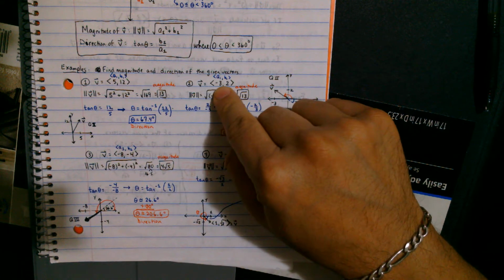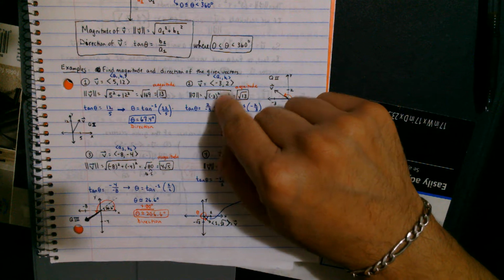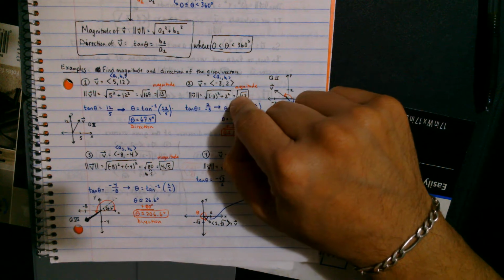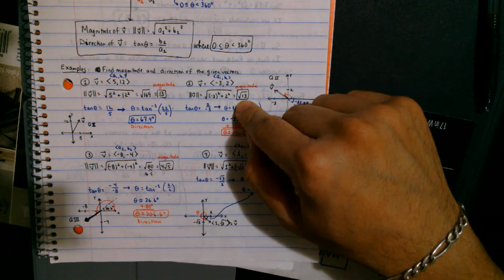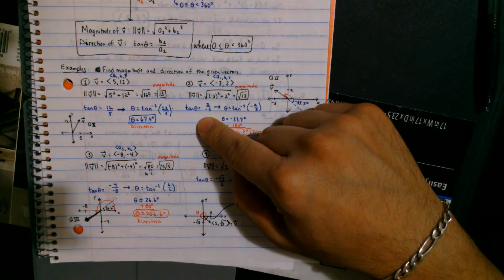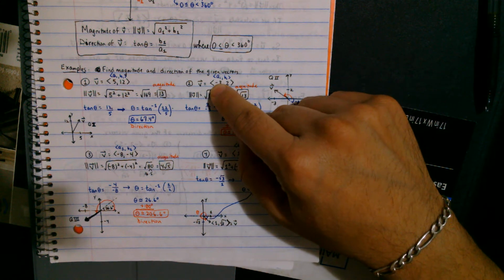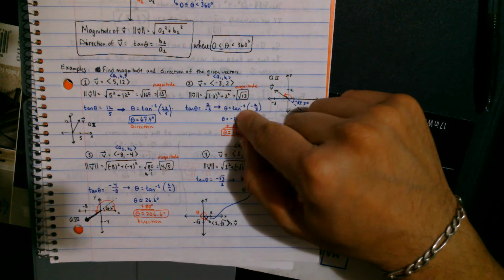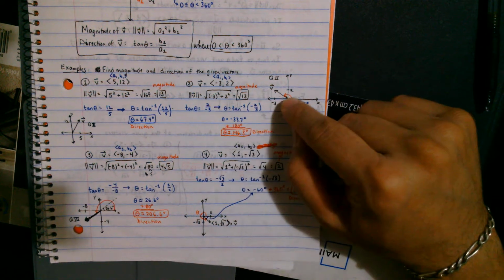Then, if the vector is negative 3, 2 in component form, take negative 3 squared, which is 9, and 2 squared, which is 4. The square root of 9 plus 4 is the square root of 13. That's the magnitude. The tangent of theta gives you the angle. So tangent of theta is 2 over negative 3. So theta is tan inverse of negative 2/3. You put that into your calculator, you get negative 33.7.